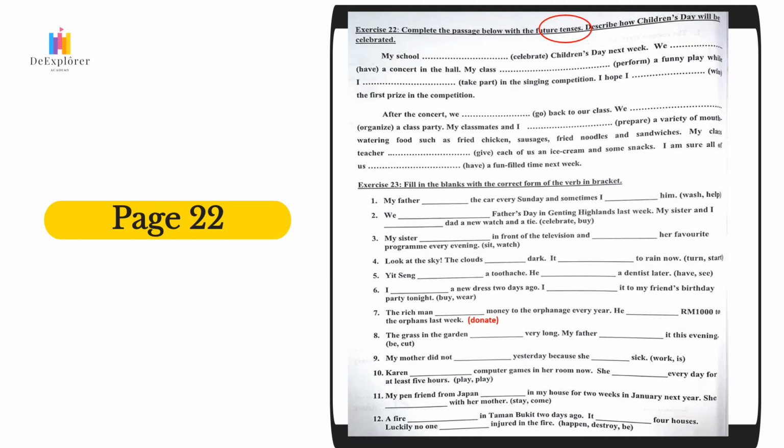All right, so like example number 1. My father the car every Sunday, and sometimes I him. The verb given is wash and help. All right. So what are the important words in this sentence that tell you which verb or which tense to use? Which word, which two words, three words, important words tell you what tenses you use now. Present tense or past tense, or the present continuous tense or the future tenses? Okay, so in this sentence, every Sunday, yes.